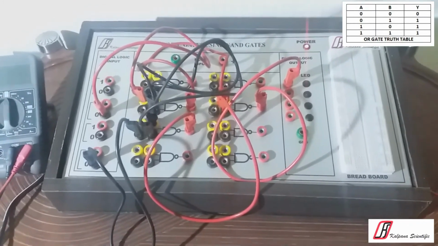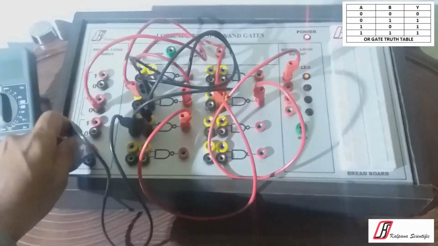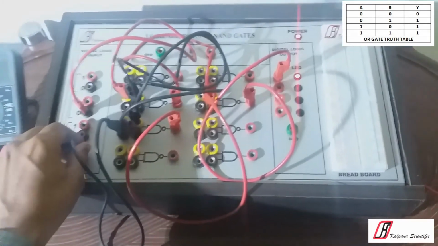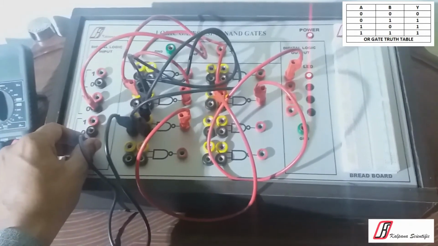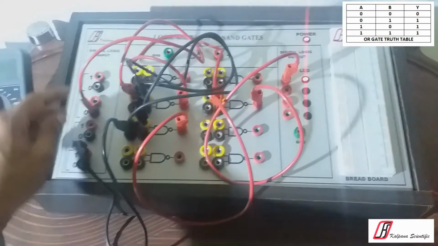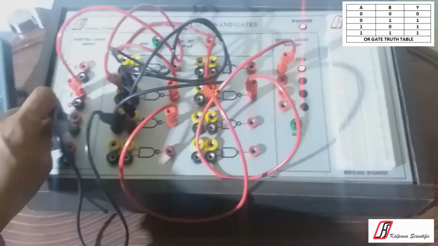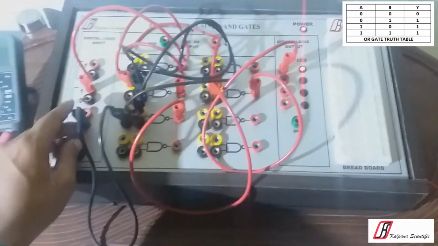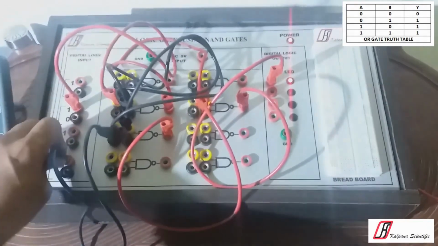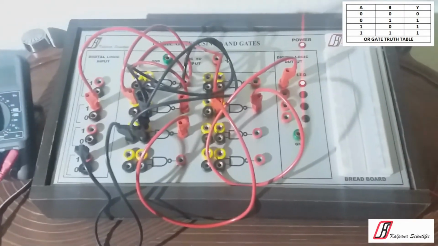If both the inputs are at logic low state, then the output will be at logic low state. If any one of two inputs is at logic low and other is at logic high state, then the output will be at logic high state. In the combination of both the input at logic high state, the output will also be at logic high state.